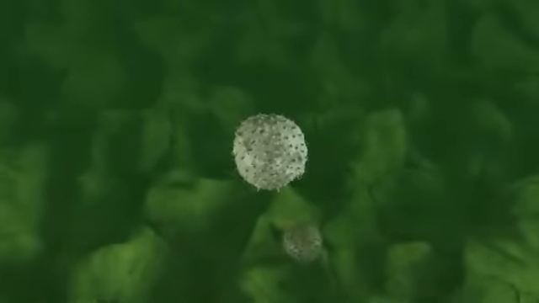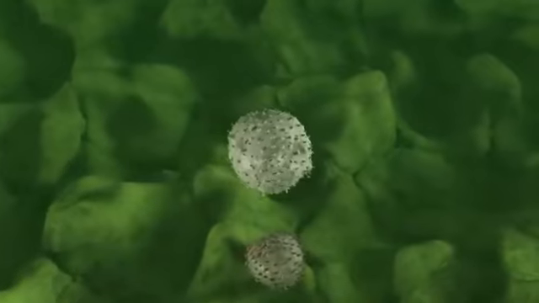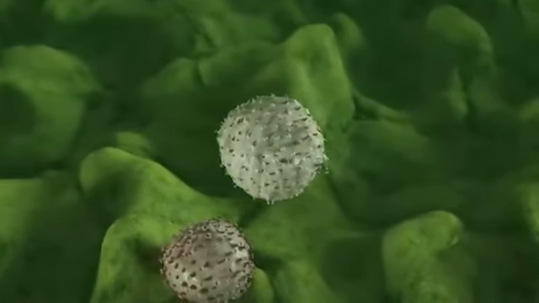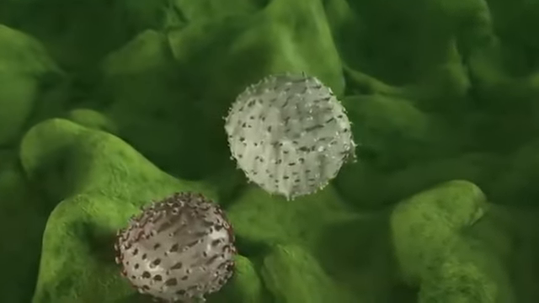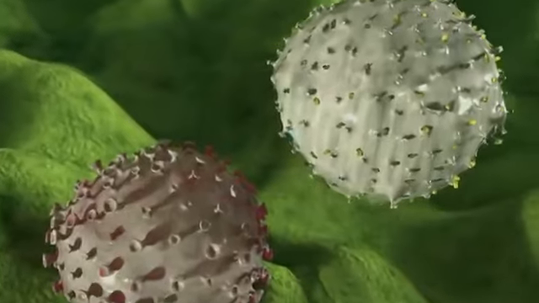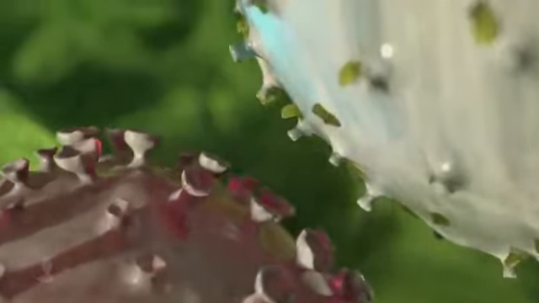T helper cells, as we've seen before, were also trained for one specific antigen. For this reason, the B cell presents its antigen on the surface. This allows the T cell, with its receptors, to scan the B cell. If it is the antigen for which the T cell has been trained, it gives the starting signal for the division and maturation of the B cell.